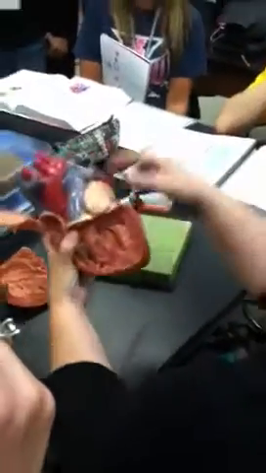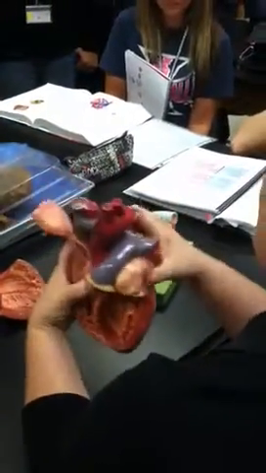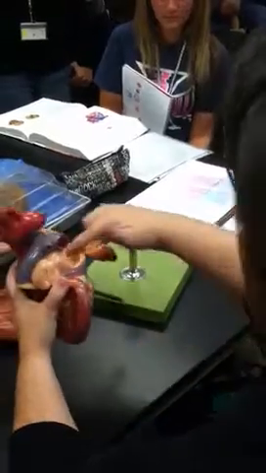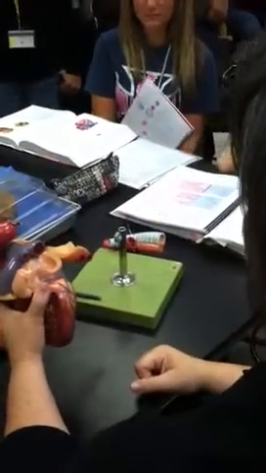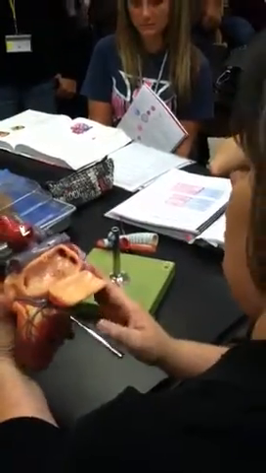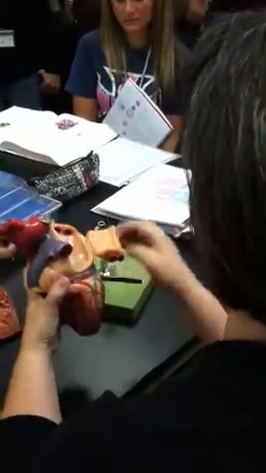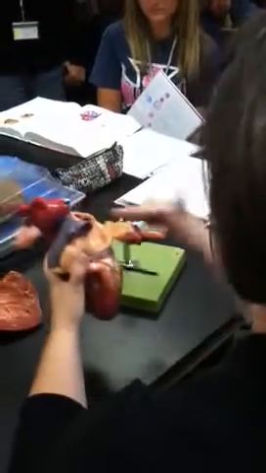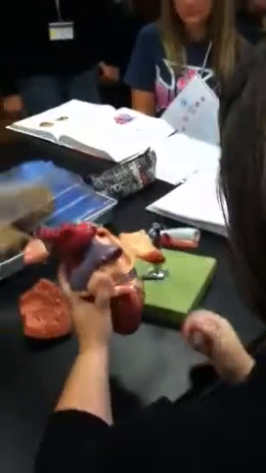This blood from the pulmonary veins, if I can get that off. Okay? We're in the left atrium. Okay, there's the fossa ovalis on that side. So there's your pulmonary veins. Regardless what side of the body they're coming from, they both empty into the left atrium.